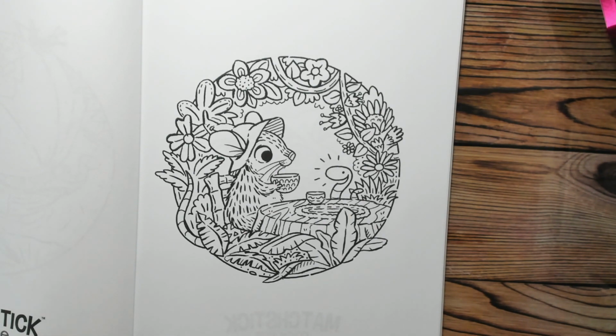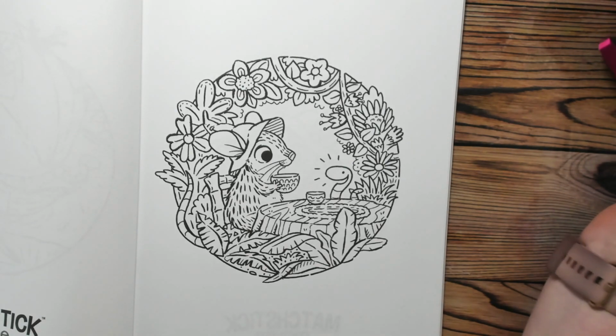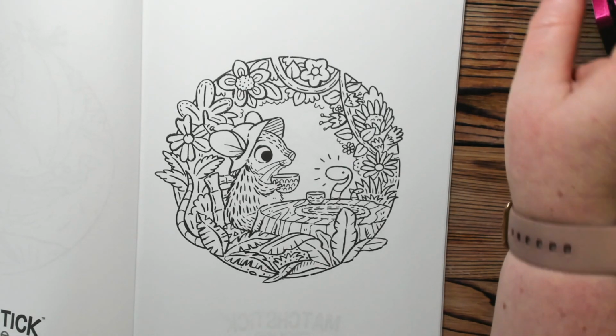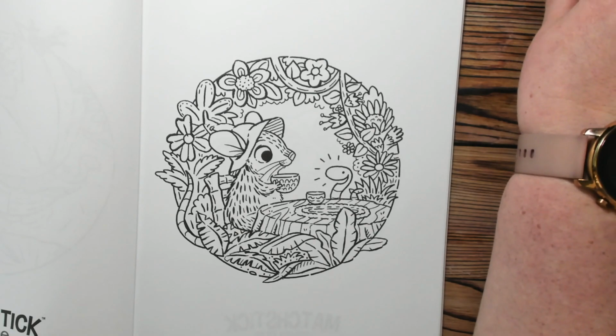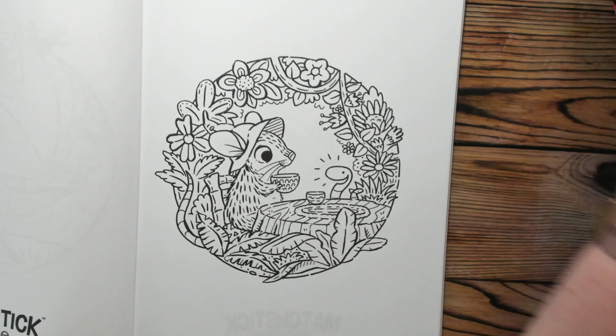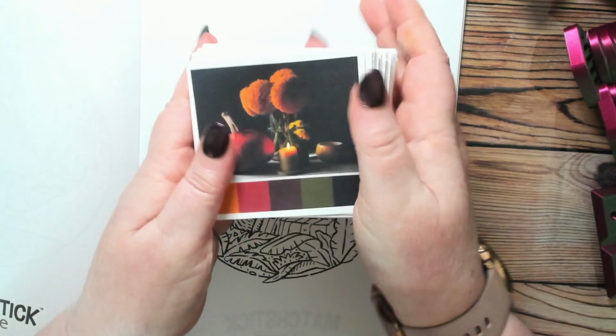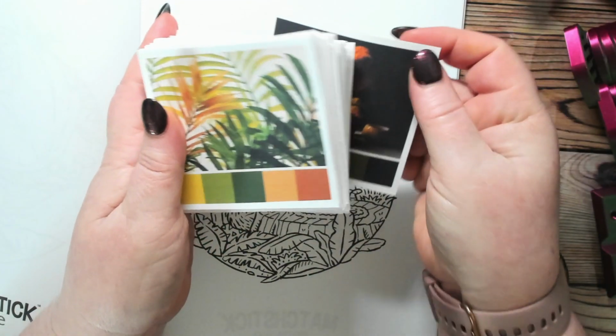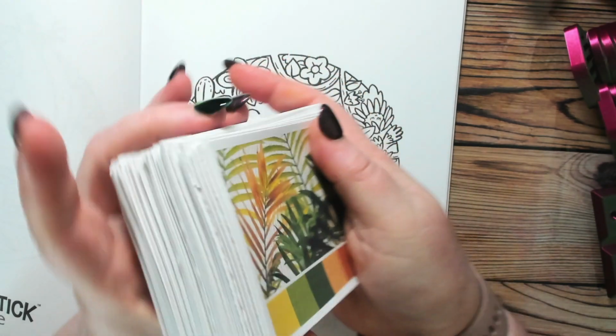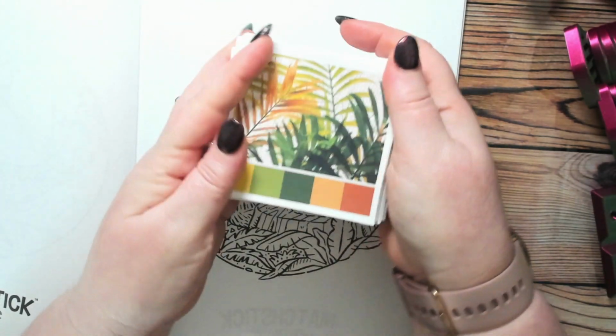Another thing that a lot of people choose to use, and I have used them for different challenges as well as when I did have a color block, is the color cards. These are color swatches, combination cards.